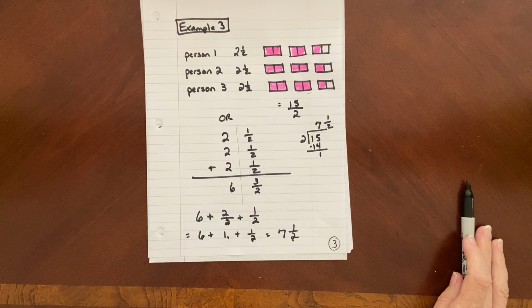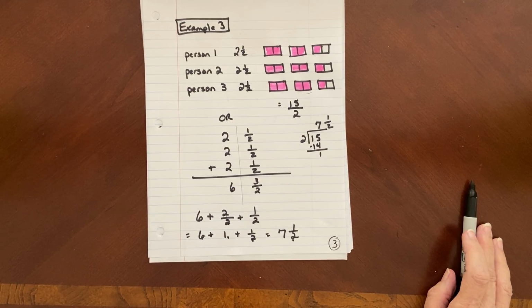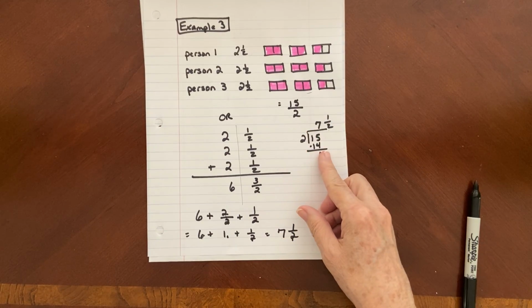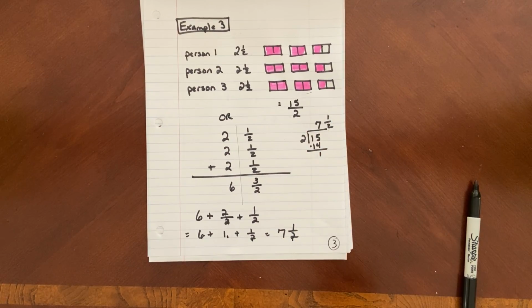And I get 7.5. It's a lot of steps that you probably won't have to take, but I wanted to explain the reason why you can do all of those things. In my mind, this is the easiest way to do this if you want to do it fast. But if you want to understand the reasoning, drawing it out is really helpful.